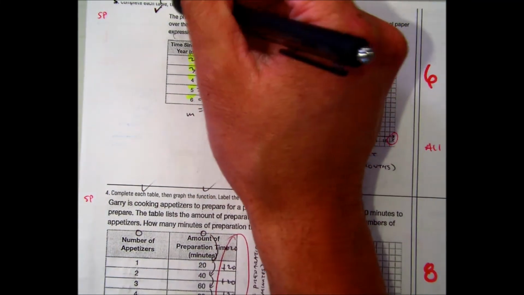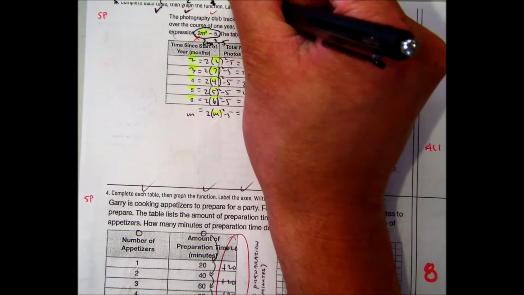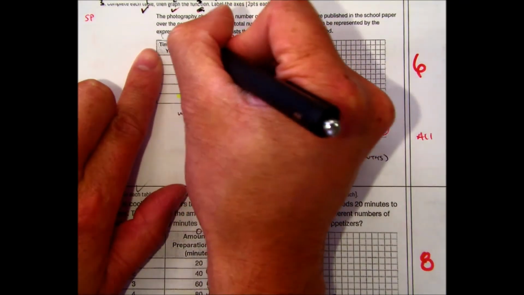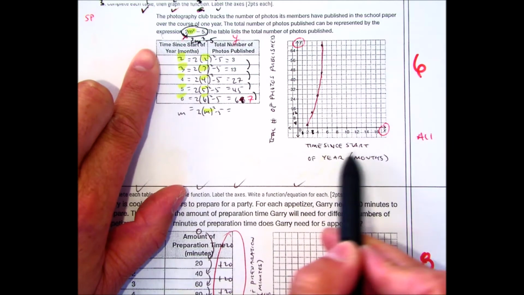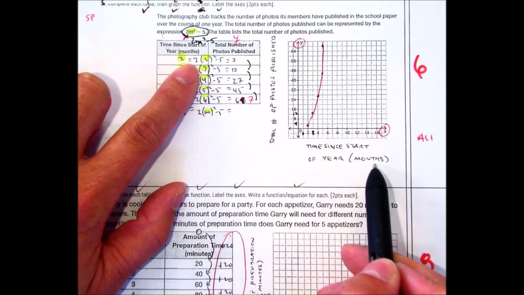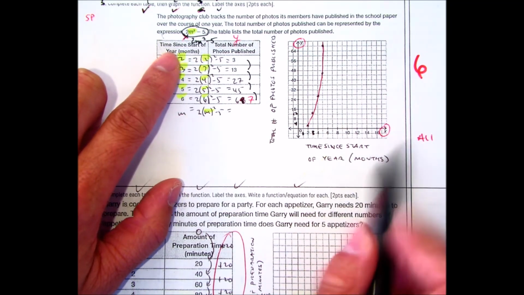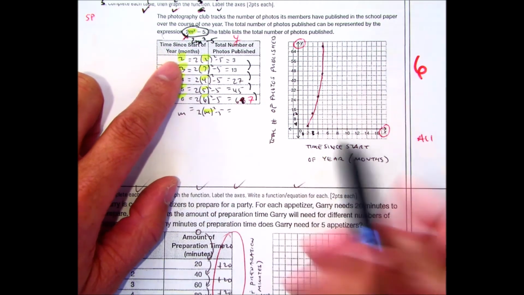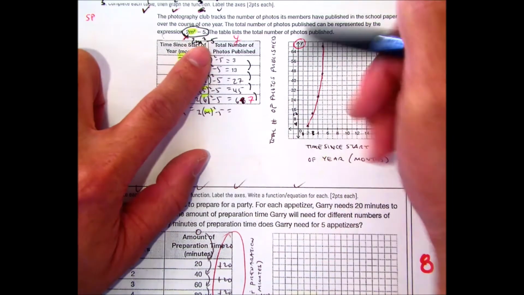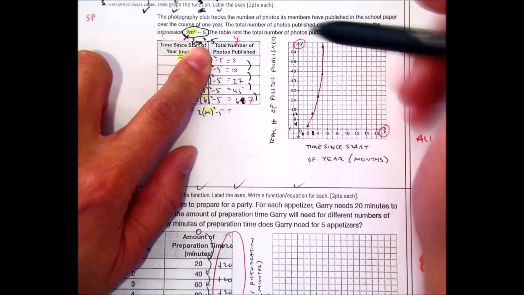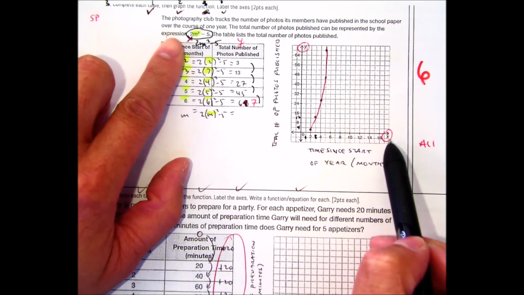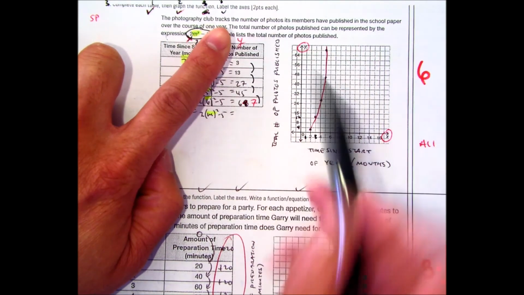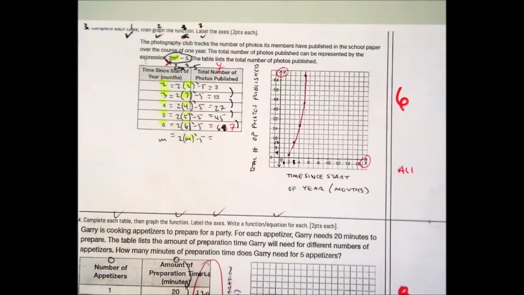So you were supposed to graph the function, and then, whoops, third over here is label. All you have to do, these are the x's, time since start of year, measured in months. If you missed a part of it, like you didn't write the units, months, I took a point off because you didn't tell me what these numbers represent. Over here, this is total number of photos published. Okay? And your hints are, this is the x-axis, this is the y-axis. Okay? So that was 6 points for that question.